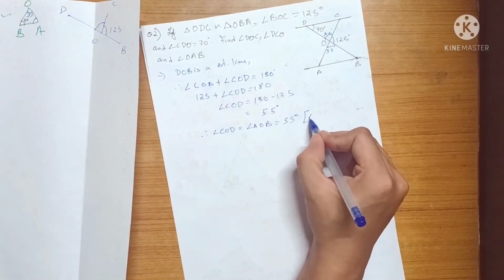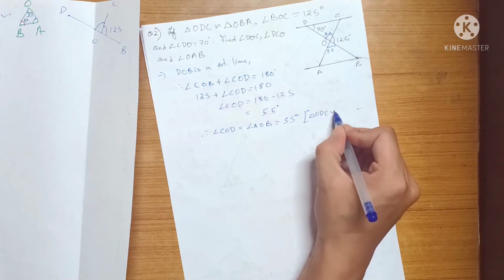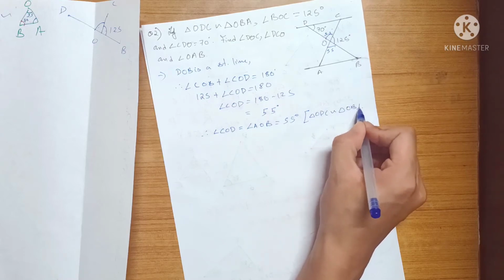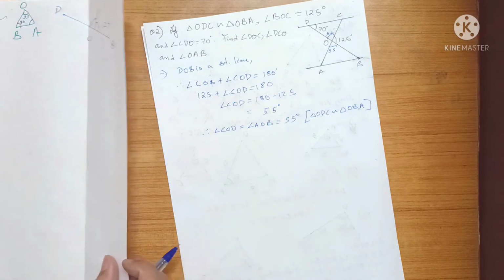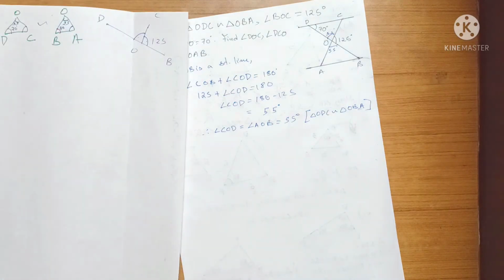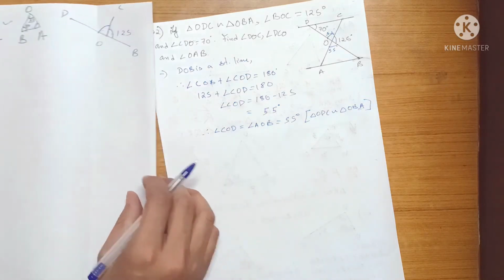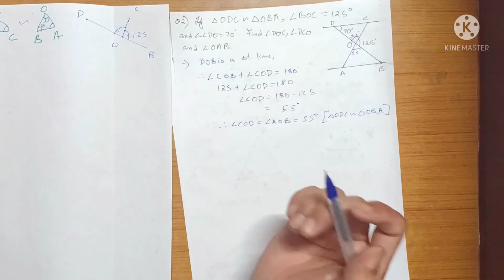Reason: triangle ODC is similar to triangle OBA. Even if you use vertically opposite angle, it's not wrong. I'm just using the similar triangles property because we're doing the similar triangles chapter.